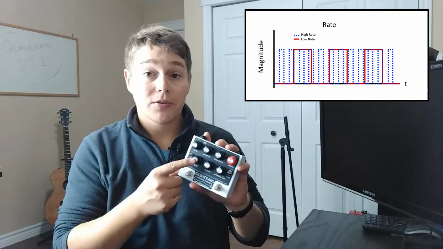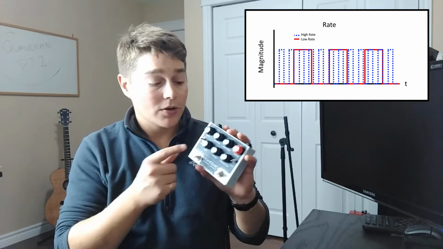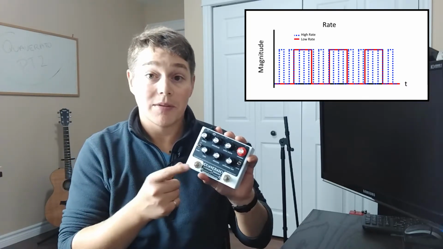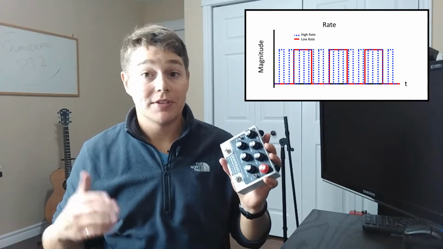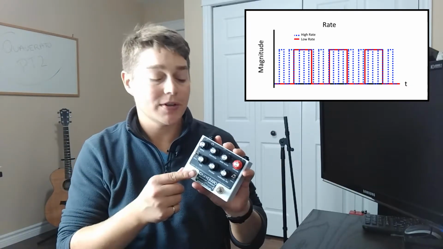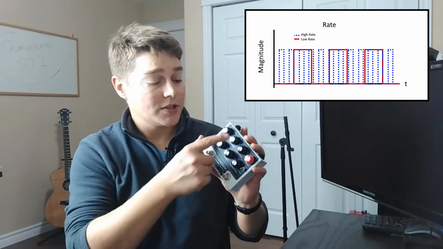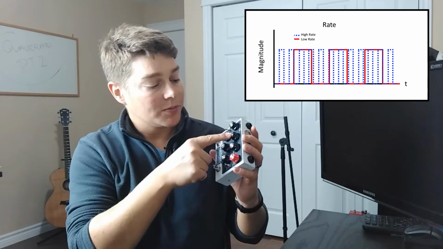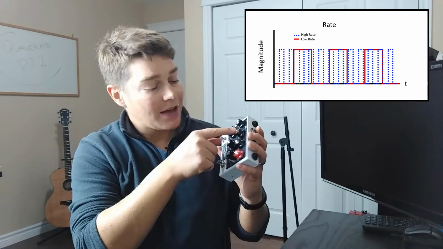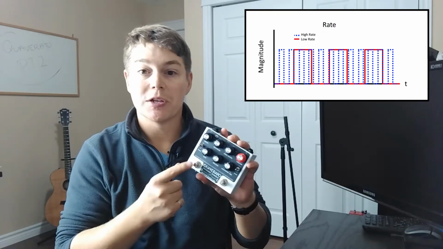Now you can adjust the rate with the rate knob on the Quaverato, or you can use their built-in tap tempo. Tap tempo is essentially what it sounds like. You tap in the tempo with your foot stomp switch, and then you also have the option to adjust it by using the multiplier up here. The multiplier will go to about a half all the way to 4 times what you tap in.